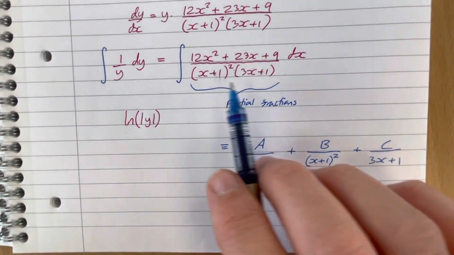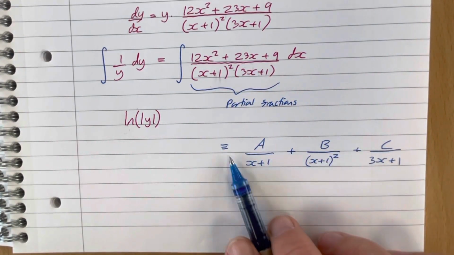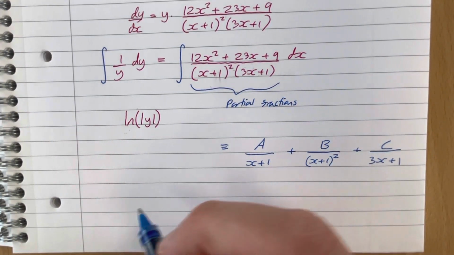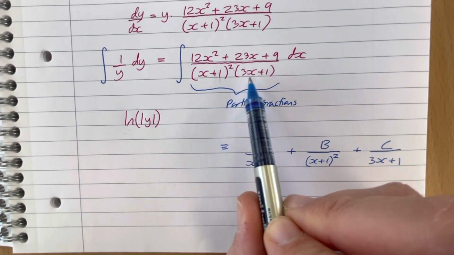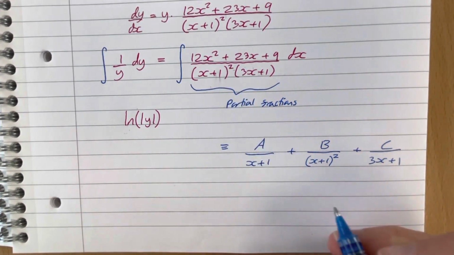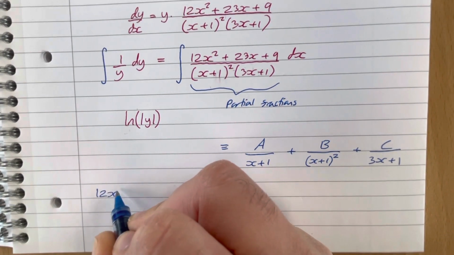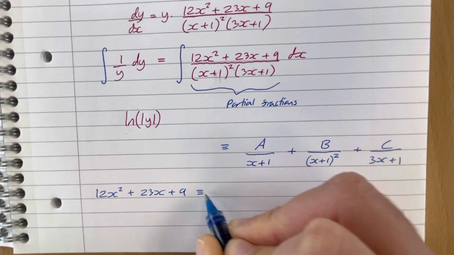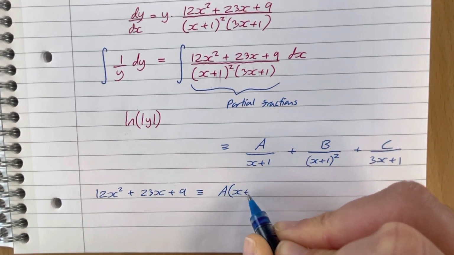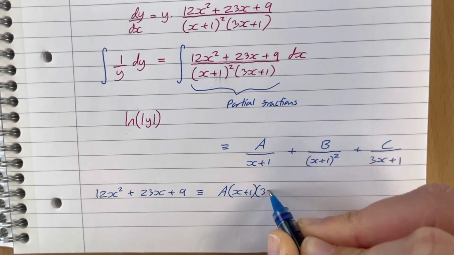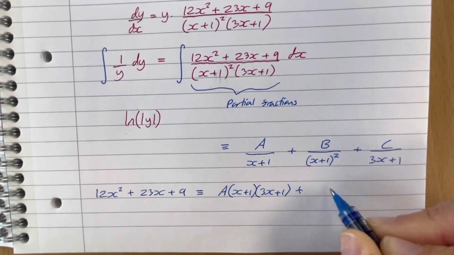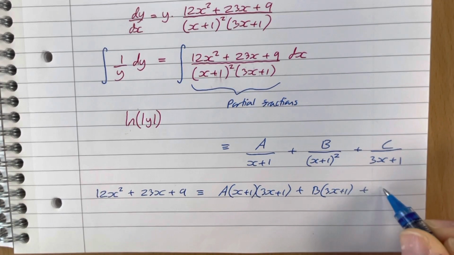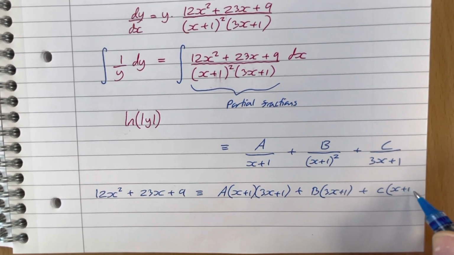If I take this identity and multiply the whole thing by the denominator of the left-hand side, I'll end up with 12x squared plus 23x plus 9 identical to A times (x plus 1) times (3x plus 1), plus B times (3x plus 1), plus C times (x plus 1) squared.